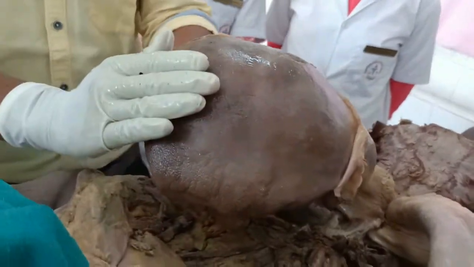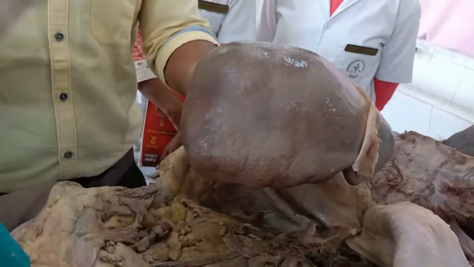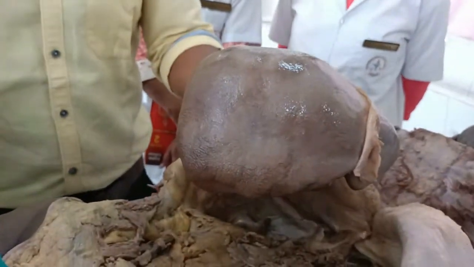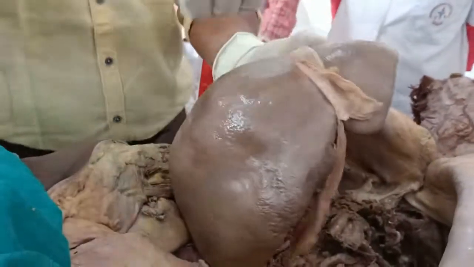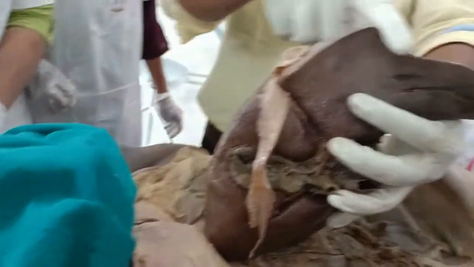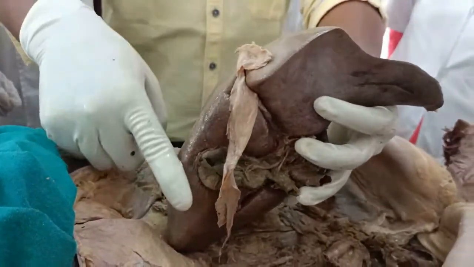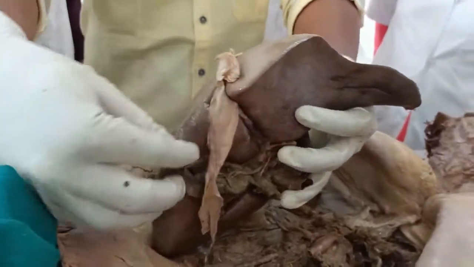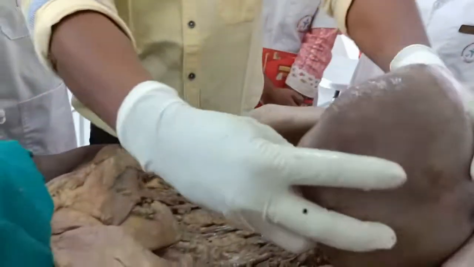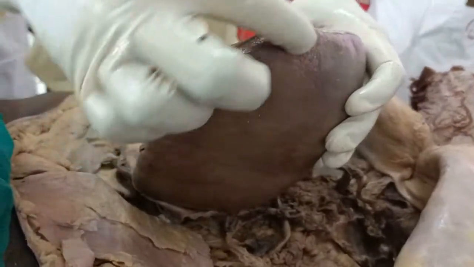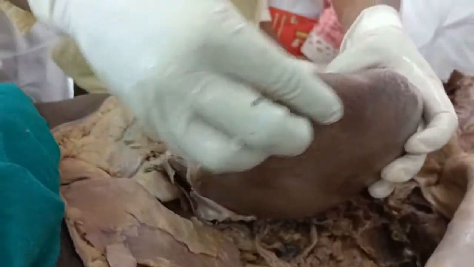Right? Lateral surface. So how many borders are there in the liver? Only one border. One prominent border. Right? Inferior border. See? This border is the inferior border. Actually, the inferior border is sharpest at the inferior part. When it is coming towards the right side, it is becoming blunt. See? It is becoming blunt.